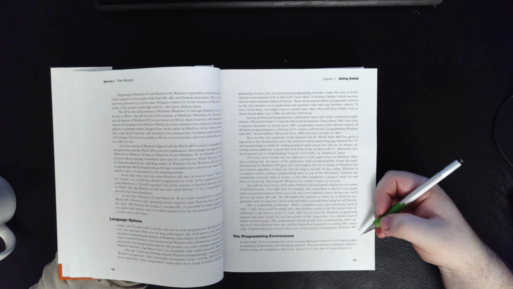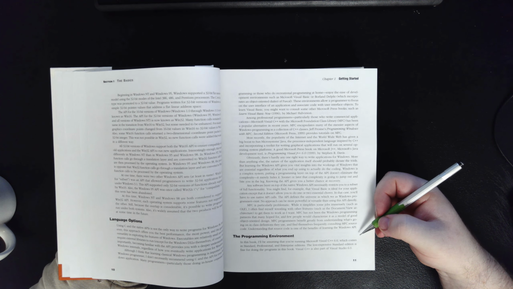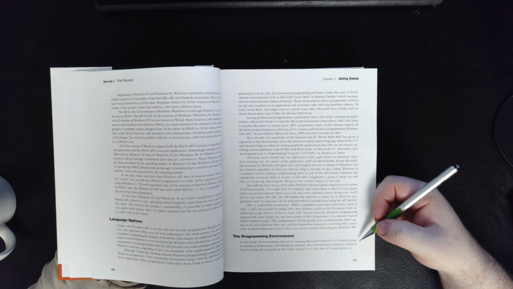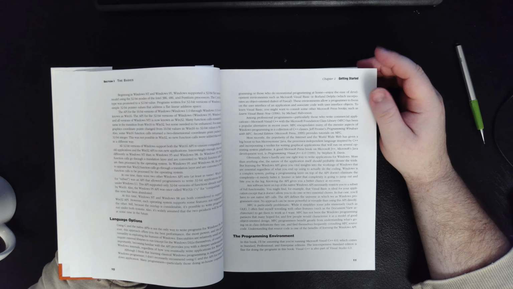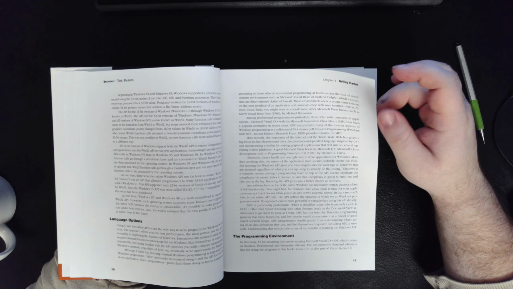The programming environment. In this book, I'll be assuming that you're running Windows with Visual C++ 6.0, which comes in standard, professional, and enterprise editions, and the less expensive standard edition is fine for doing the programs in this book. Visual C++ is also part of Visual Studio 6.0.